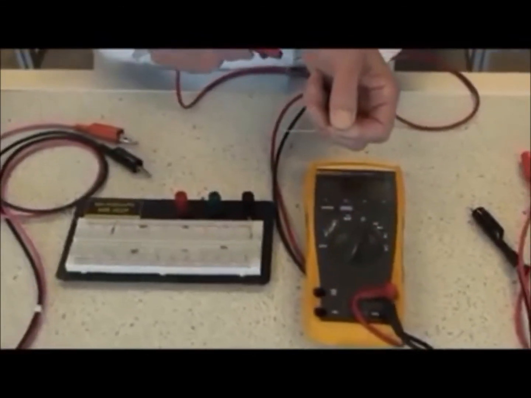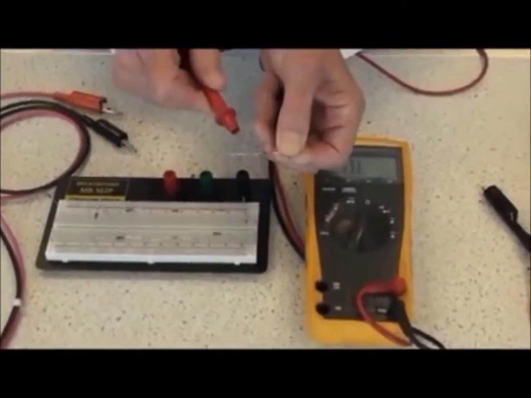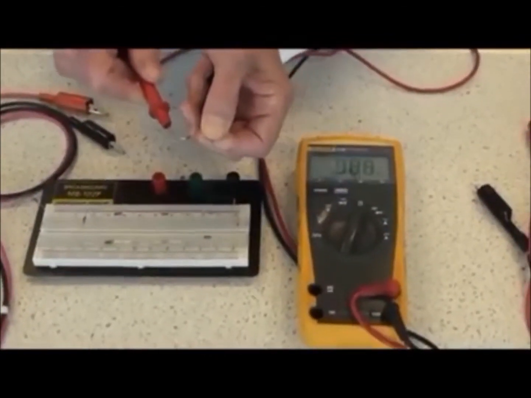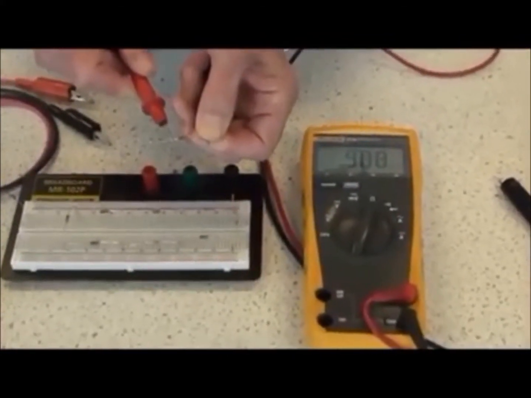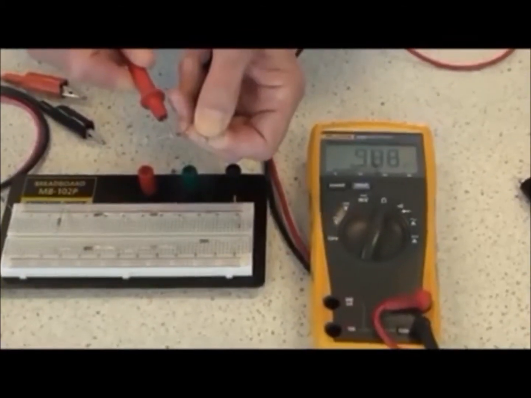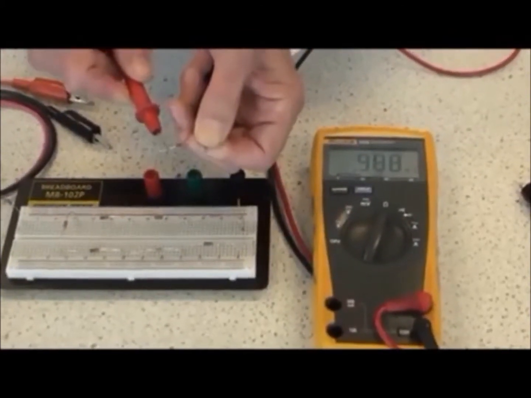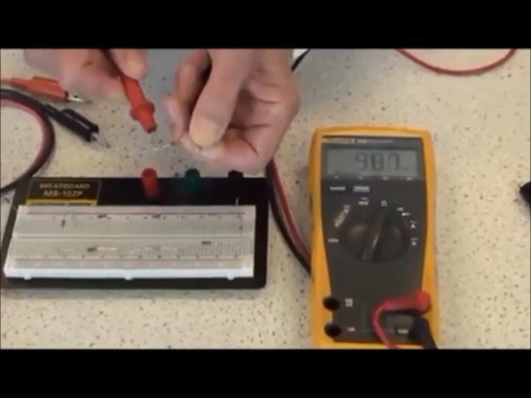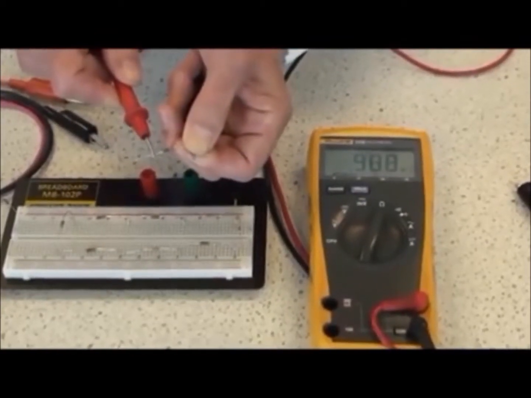The resistance of a loose resistor is measured quite easily by putting the black lead on one side of the component and the red lead on the other side of the component to measure the resistance of, in this case, 0.988 megohms. The nominal value of this particular resistor is 1 megohm.